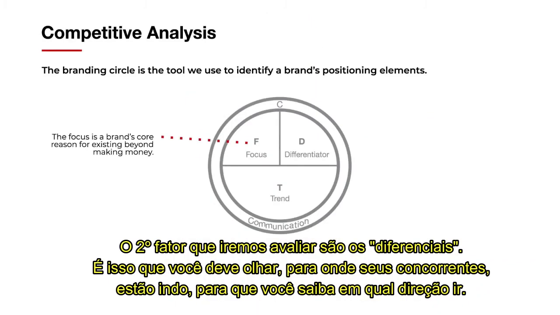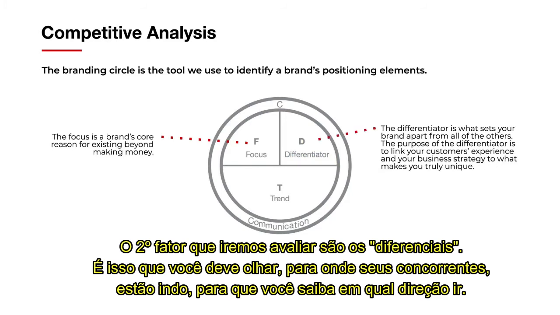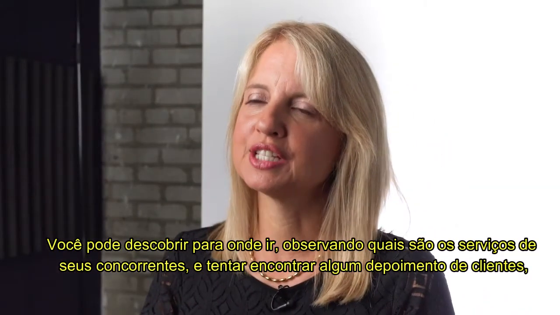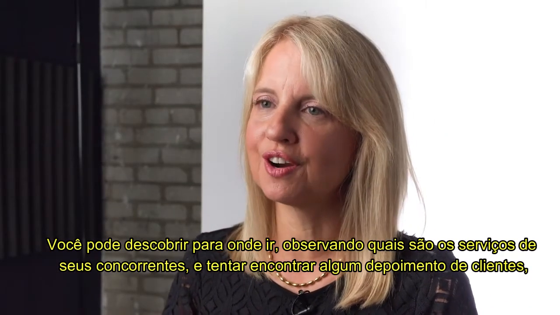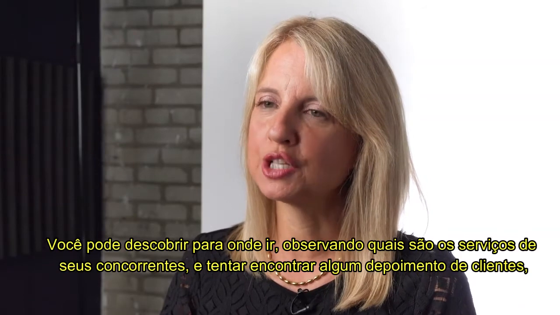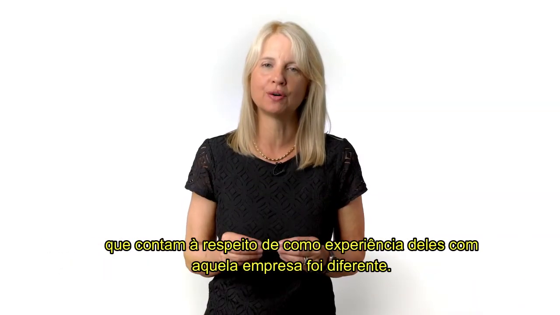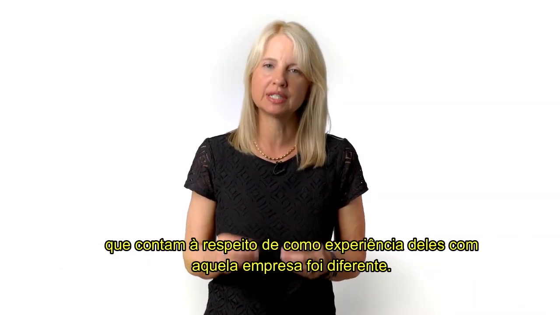The next element we'll look at is differentiators. This is where you want to look at what your competitors are doing. Where is everyone zigging so you can zag? How you can find the zag is find out what your competitors' services are and see if you can find any customer testimonials that talk about how their experience with the company was different.